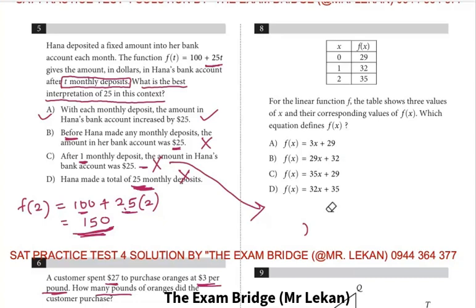Which equation defines f of x? Listen very well. For the linear function f, the table shows 3 values of x and their corresponding values of f of x. Which equation defines f of x?